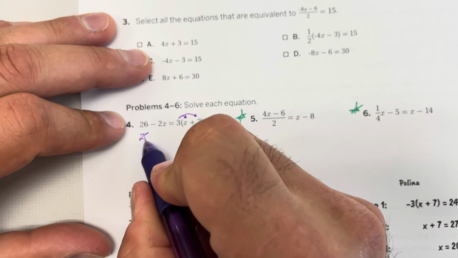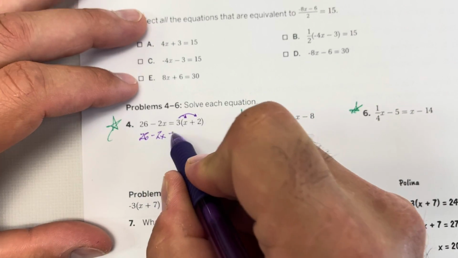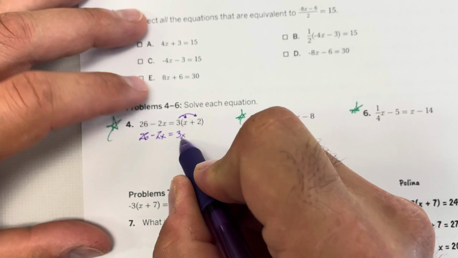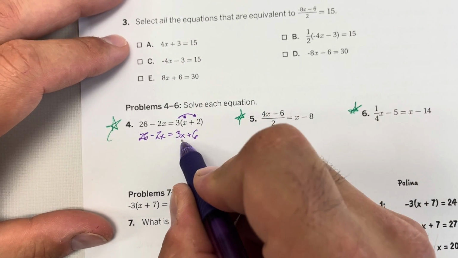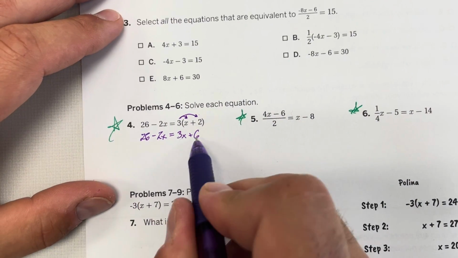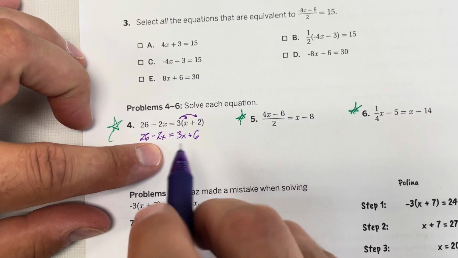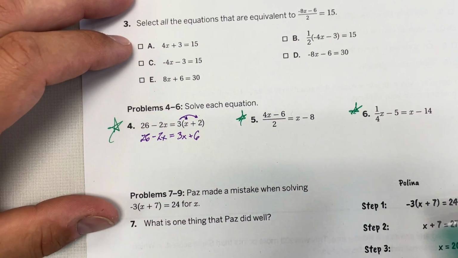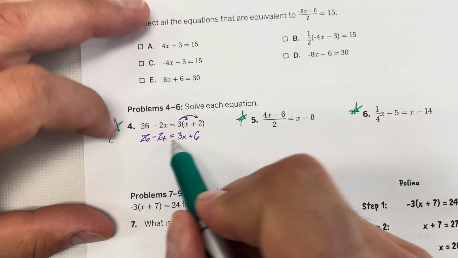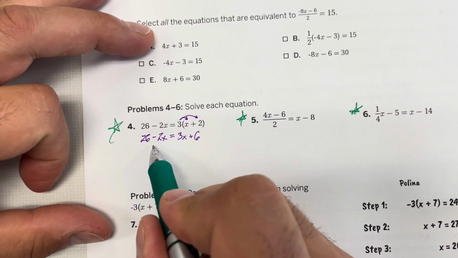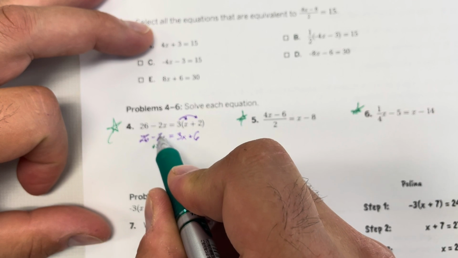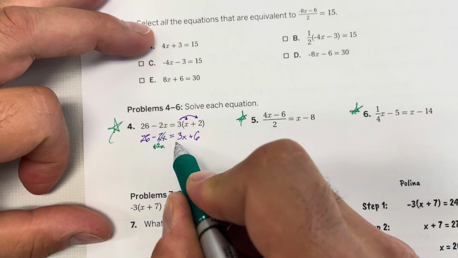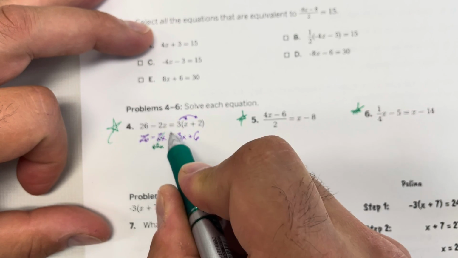We still get the 26 minus 2x. And on the other side, we get 3 times x is x, 3 times 2 is 6. So 3 times x is 3x plus 6. Now we've got x's on both sides. What we saw in today's class is that we could add and subtract x's from one side or another, then make them cancel out. And so here's the thing: if we add 2x on this side, that will cancel out with a negative 2x, and add 2x on the other side, that will keep it balanced.